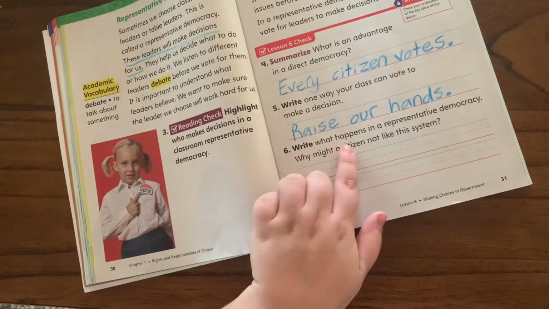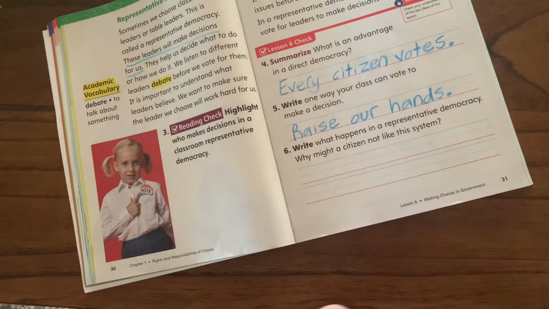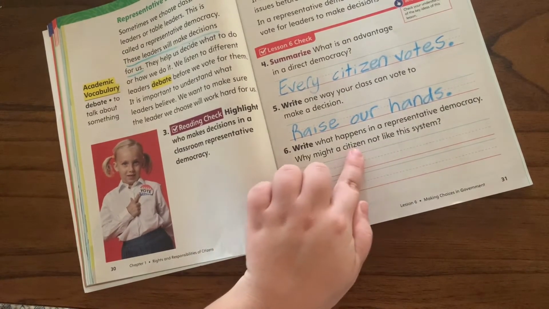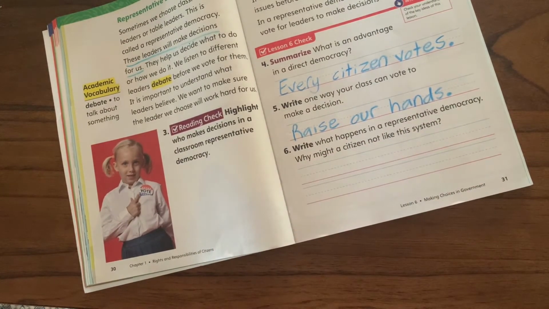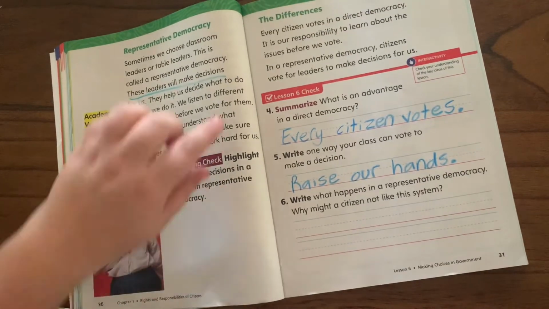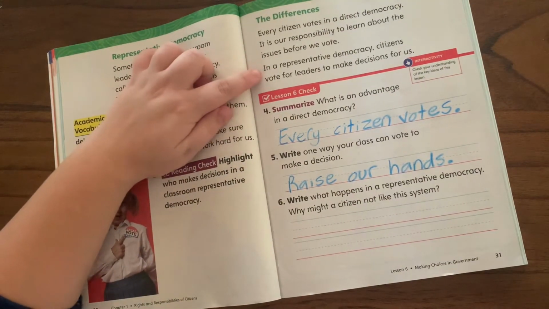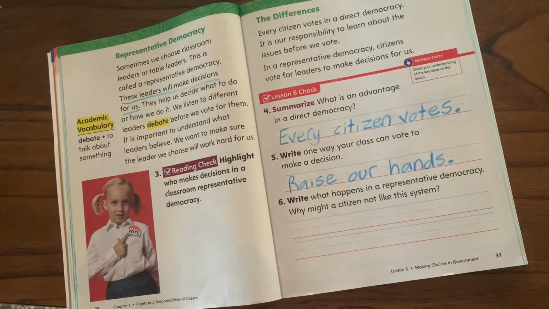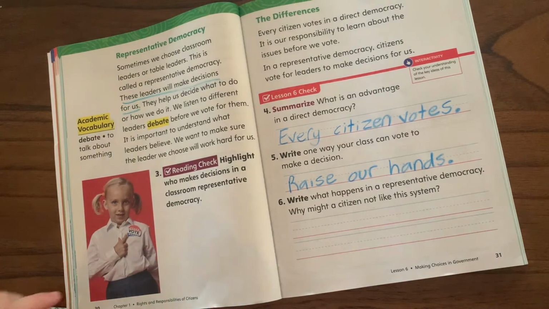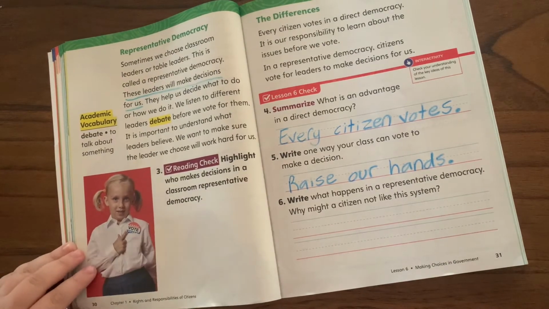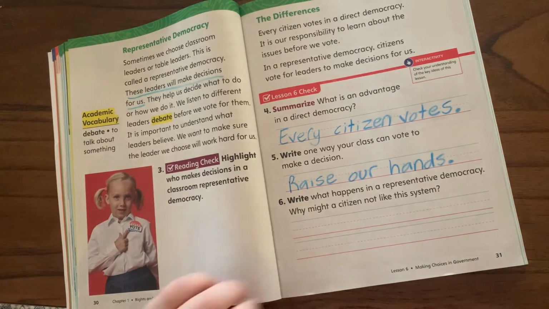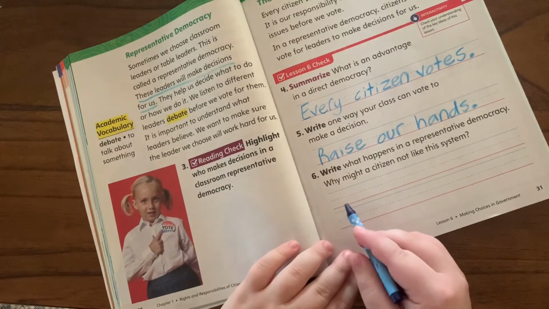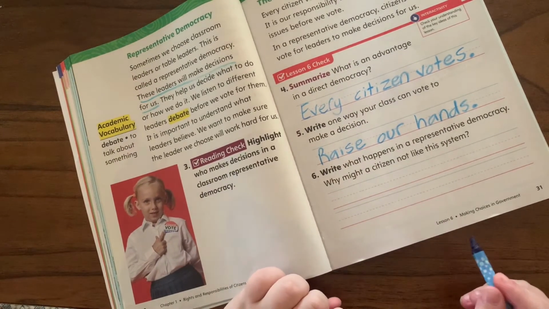Last question, almost done. Write what happens in a representative democracy. Why might a citizen not like this system? Let's see, I remember something from up here. It says, in a representative democracy, citizens vote for leaders to make a decision for us. And some people might not like that because then we're not really the ones making the decisions. The people that we voted for make those decisions for us. So let's write. We're going to write, we choose leaders to vote for us.